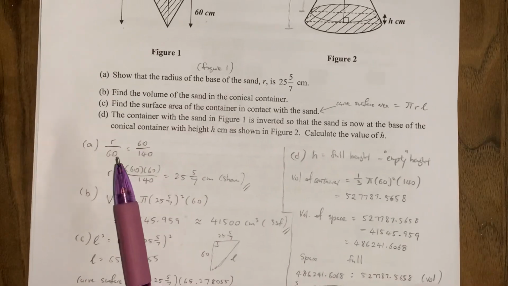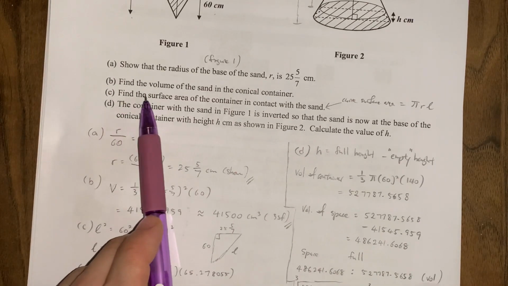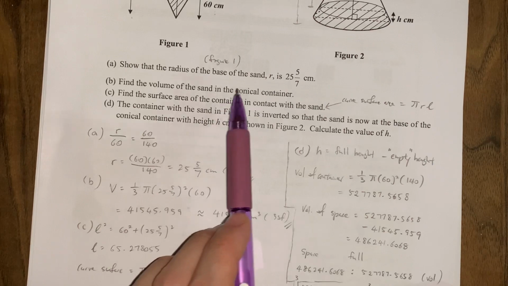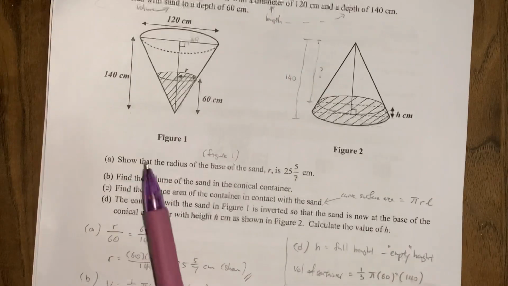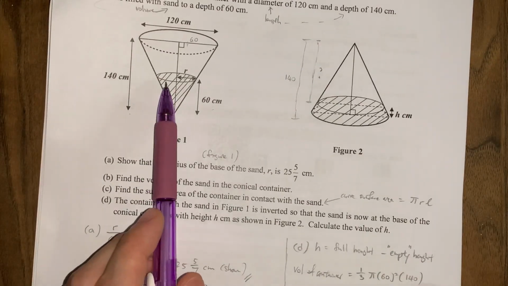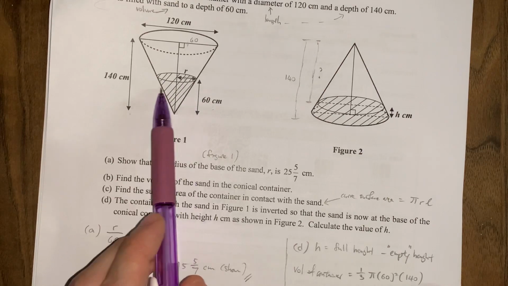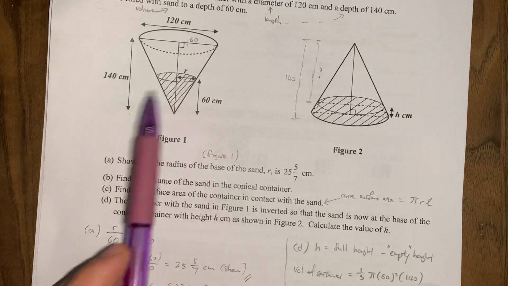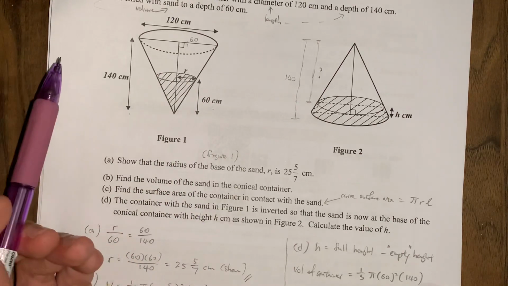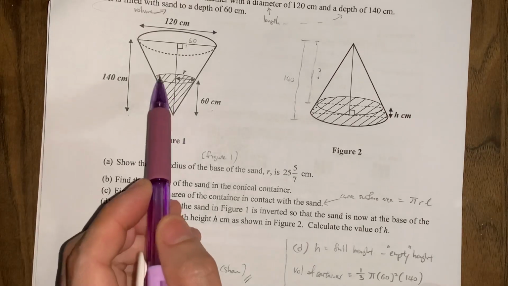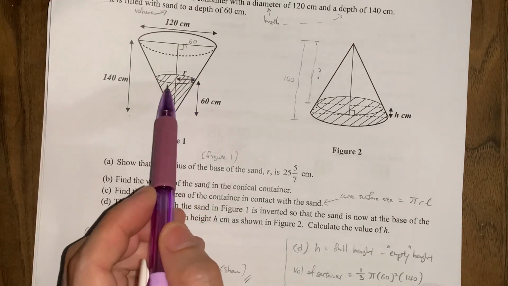Okay, so for part C, I need to find the surface area of the container in contact with the sand. So in other words, it's just this bottom part, right? The whole round thing at the bottom. Now you must be careful. It is in contact with the container. So that means the circle on the top is not counted.